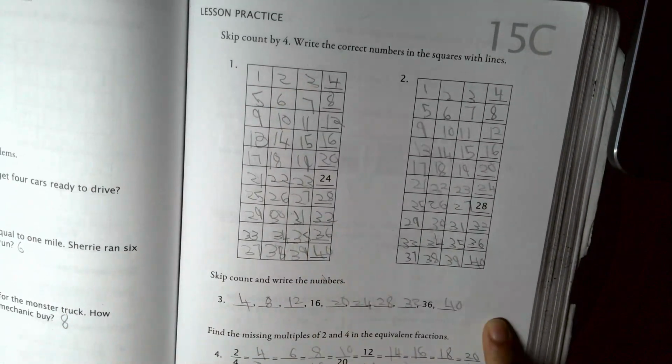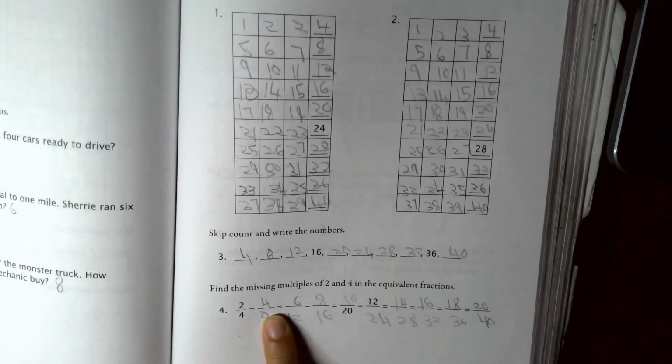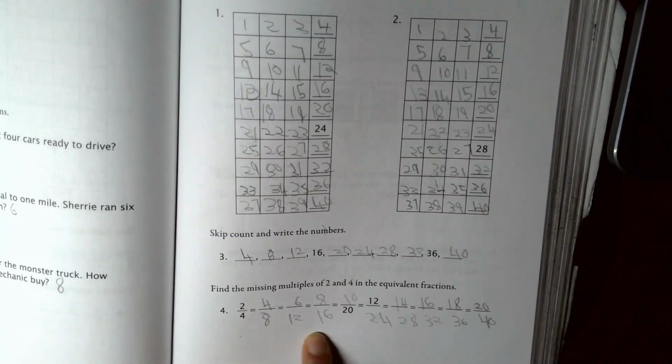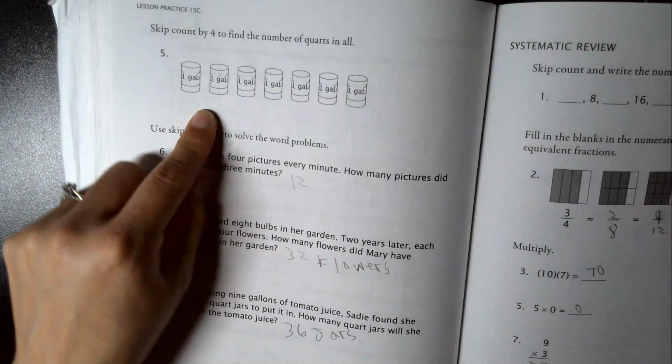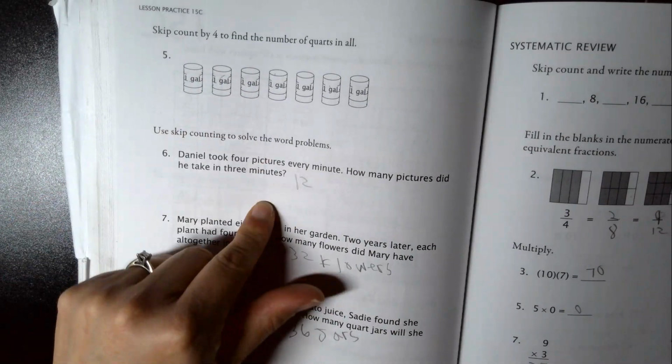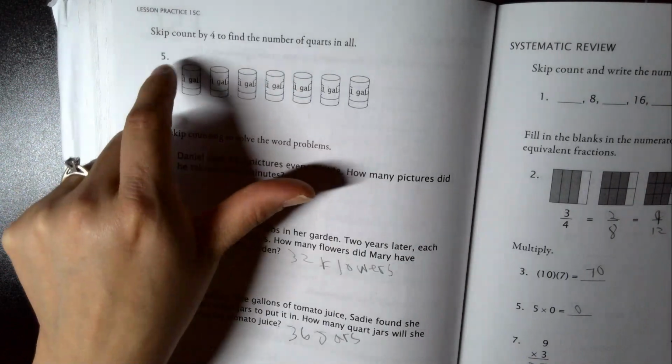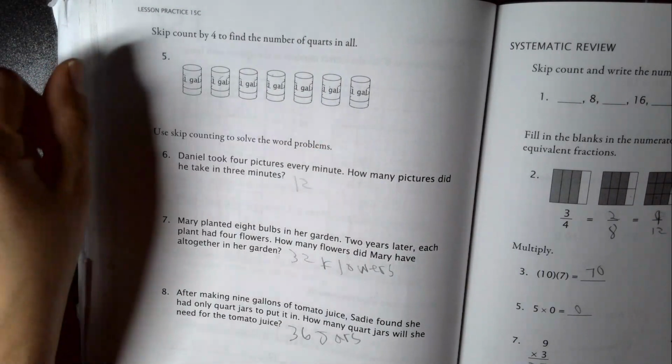Okay, we come over here to 15C. And it looks like more skip counting by 4s, more skip counting by 4s, and then this one over here has skip counting by 2s and more skip counting by 4s at the bottom. Okay, over here is the same thing, skip counting by 4. You can just add them and multiply by how many gallons there are.